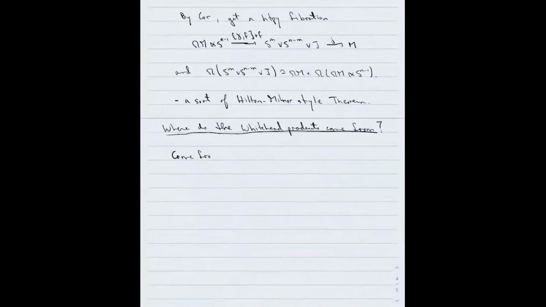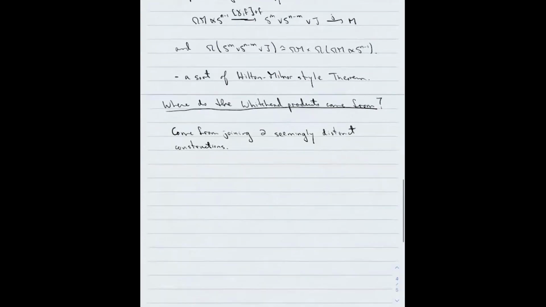So they come from joining two different contexts which seem to be distinct, but because they're joining, I guess they're not distinct. They come from joining two seemingly distinct constructions. Okay, so the first one goes back to the action. So we'll sort of step back a little bit from all of the hypotheses in the theorem so that we can just bring them in as needed.